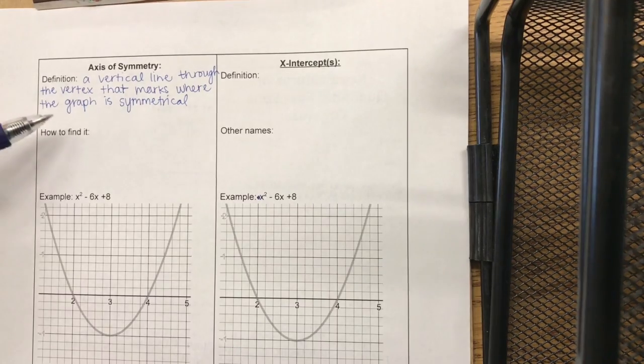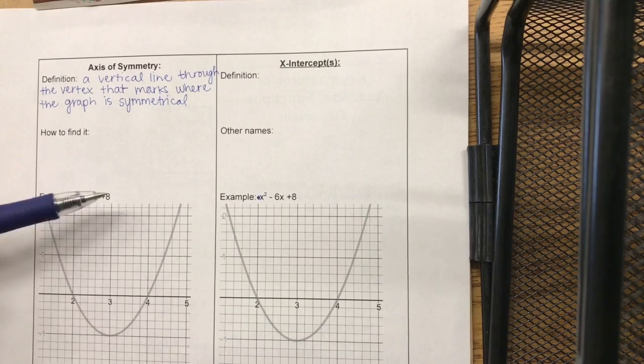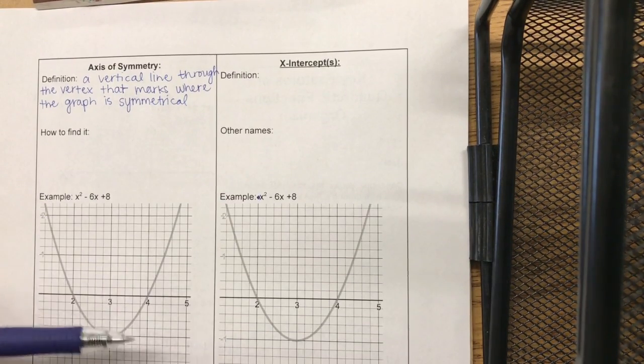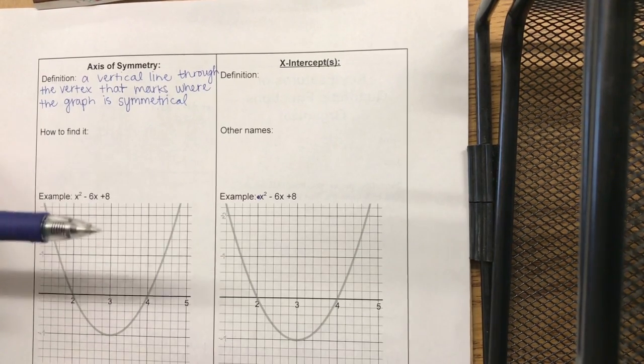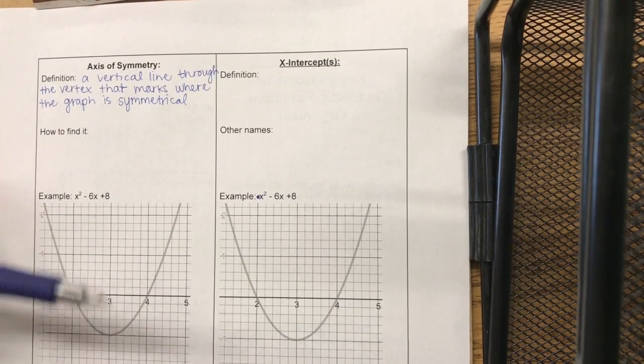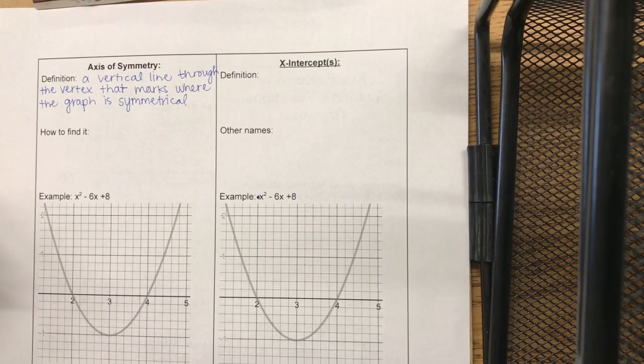Okay, make sure you have this in your notes. A vertical line through the vertex that marks where the graph is symmetrical. So if I were to fold my parabola in half, there is a vertical line somewhere going through the vertex, which is, if you remember, the point where our graph changes direction, either the bottom or the minimum value or the maximum value, depending on the direction of your u. So this vertical line goes through the vertex, and if you folded your graph in half, it would perfectly line up. It is symmetrical around that line.